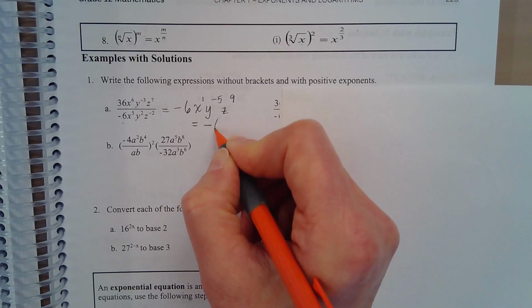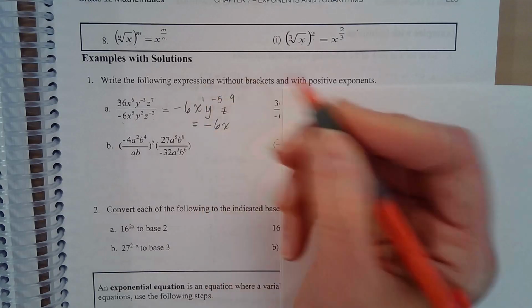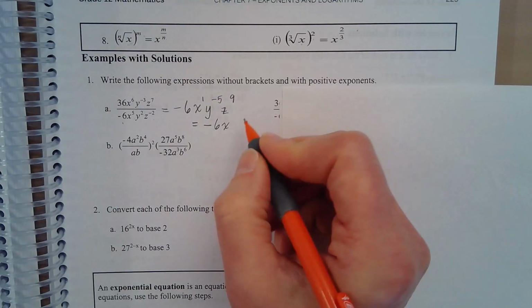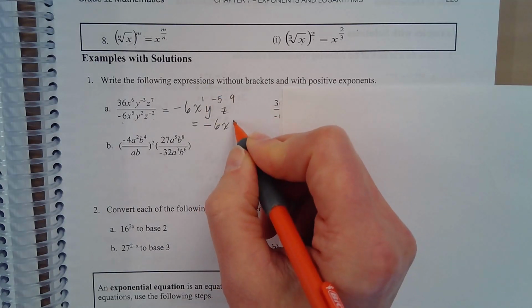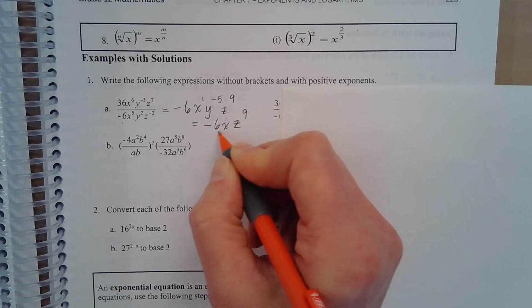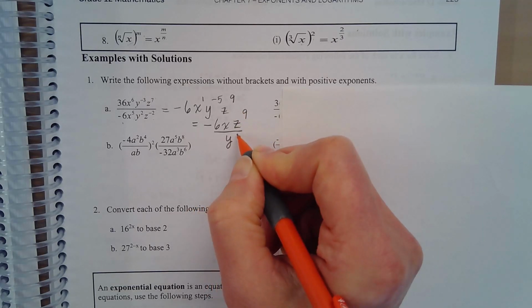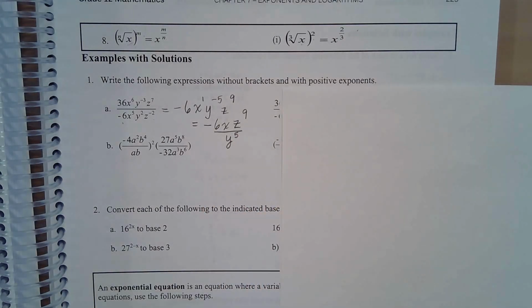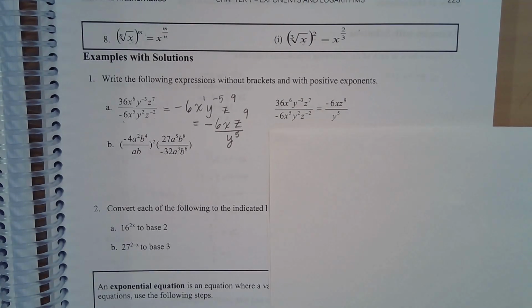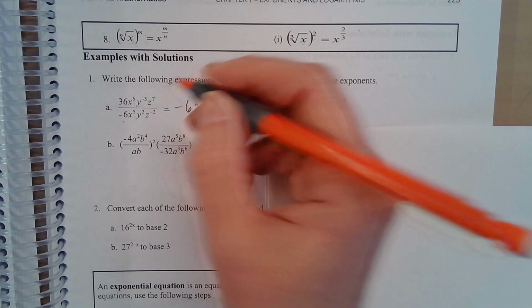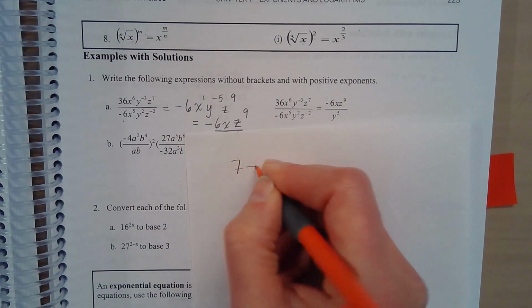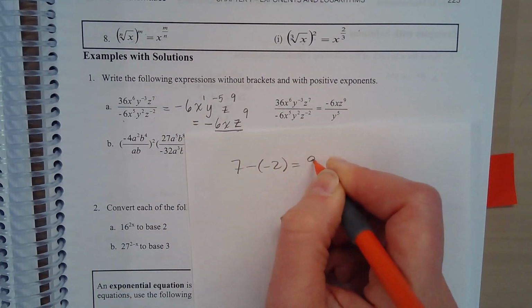I just move him. I wouldn't write my x to the power 1. It's just understood that it's x to the 1. So x to the 1 stays up top, so does z to the 9. The y moves downstairs, so I can write it as a positive 5. Agreed? And that's it. That's my final answer. Excuse me. You said it as 7 subtract that negative. 7 subtract negative 2 is 9.